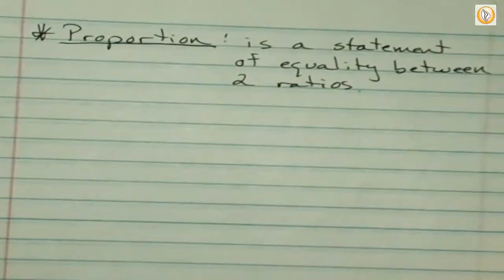Now, proportions you will see a lot of. I would say the majority, not all, but the majority of your questions on quizzes and tests are going to be on proportions, because you're going to see this a lot. Conversions, yep, I'm going to have them on there. Proportions, more so.